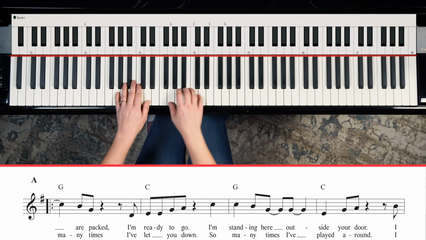All I'm doing is moving in between the position I'm in with the chord, up an inversion.